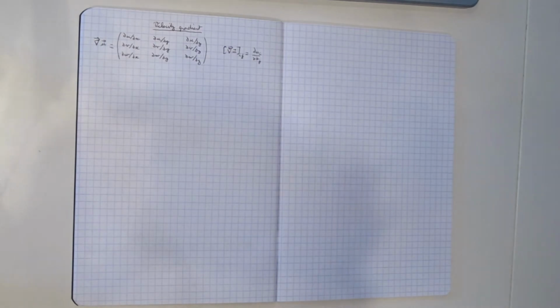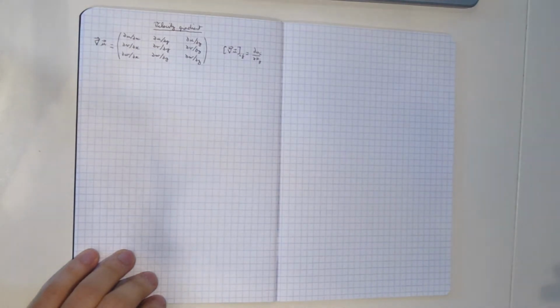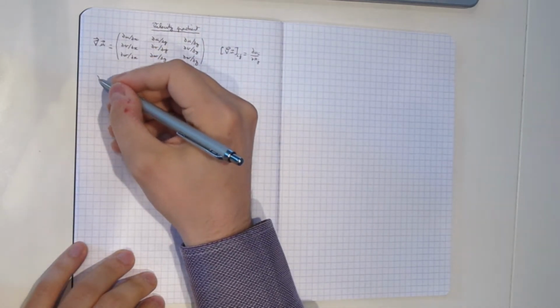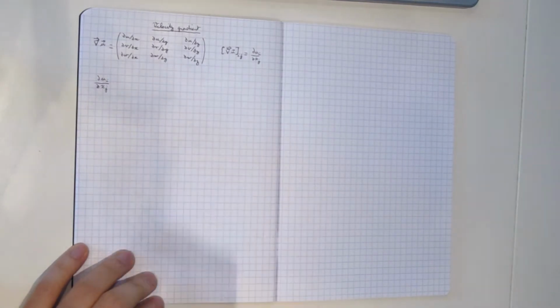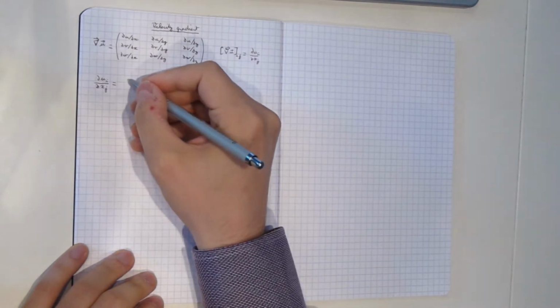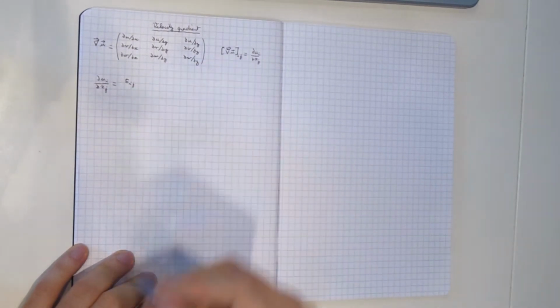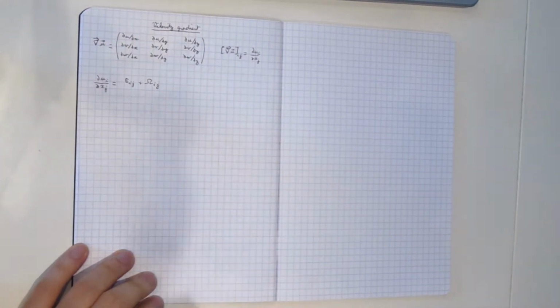So there's a very useful decomposition of this tensor, a type of decomposition we use a lot in linear algebra, and it is to decompose this tensor into its symmetric and anti-symmetric parts. So what I can write is that dui over dxj, my velocity gradient tensor, will be equal to eij, that's one tensor, plus omega ij.